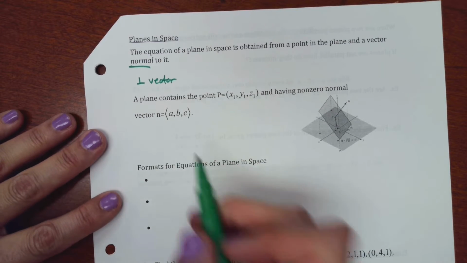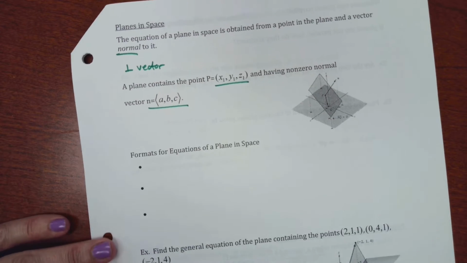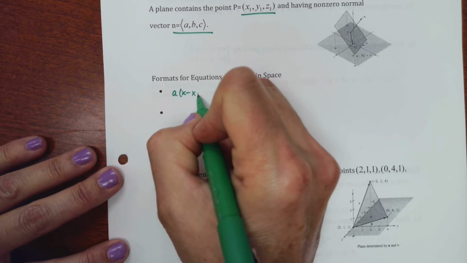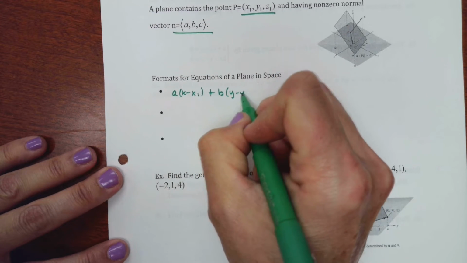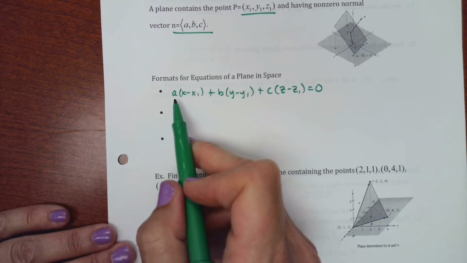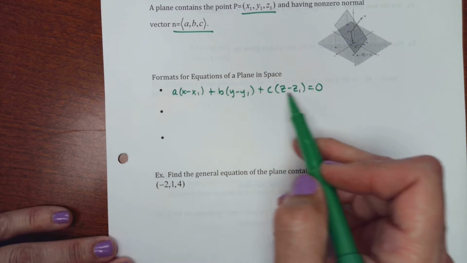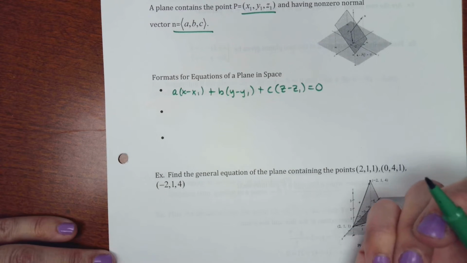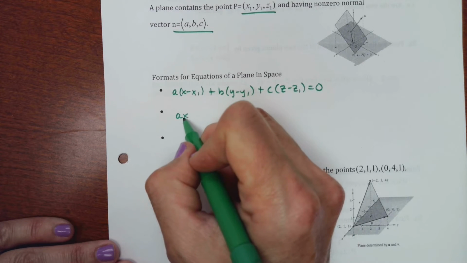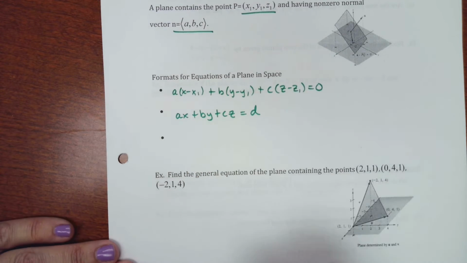All right, so that's going to be our A, B, and C here. And then we're going to need a point on the plane to kind of ground it in a way. Okay, so here are the formats for the equation of a plane. You can do it like this: A(x - x1) + B(y - y1) + C(z - z1) = 0. So that A, B, C is your direction vector, but now the direction is the normal vector. And then x1, y1, z1 is a point, any point on the plane.